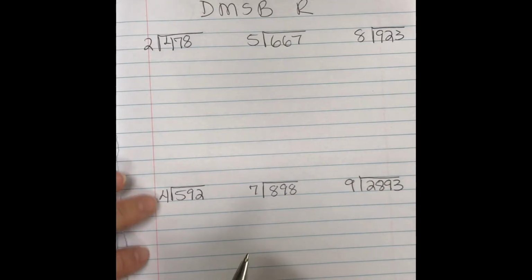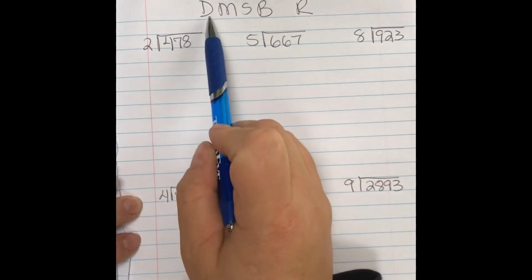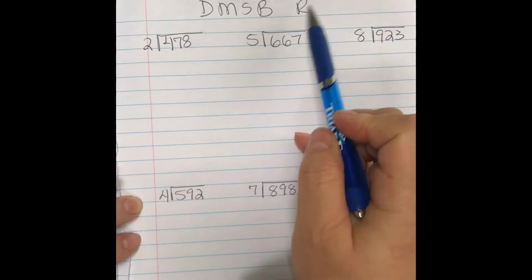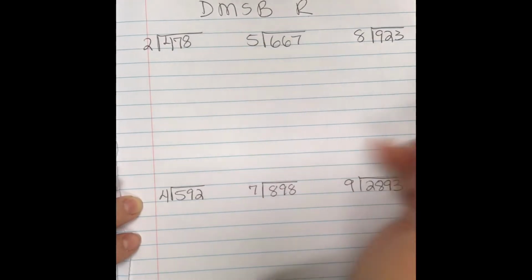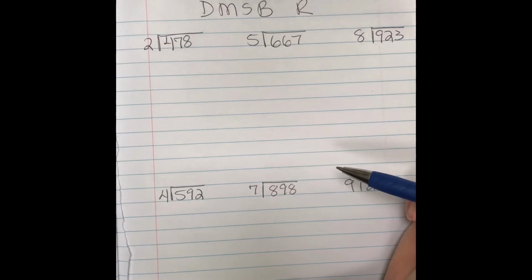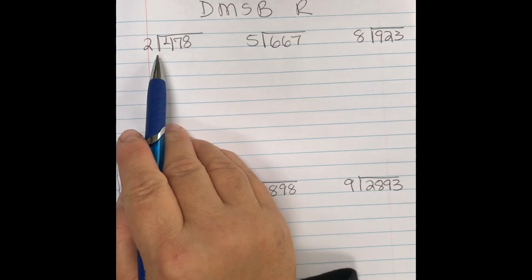Okay, I started by just writing D, M, S, B, and R at the top for divide, multiply, subtract, bring down, and then this stands for finding the remainder or repeat. So I just wrote that at the top to help myself remember the steps, and that's something that I would encourage you to do as well. I'm going to start with this problem here.